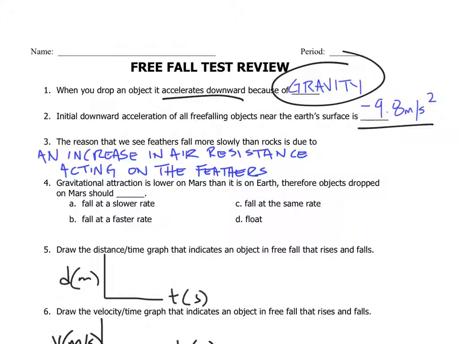So right now, if I were to drop feathers and rocks at the same time, I know that the rocks would hit the ground first, not because they are being pulled harder by gravity, but because there's an increase in air resistance that is pushing up against the feathers, causing them to fall down at a slower rate than the rocks.